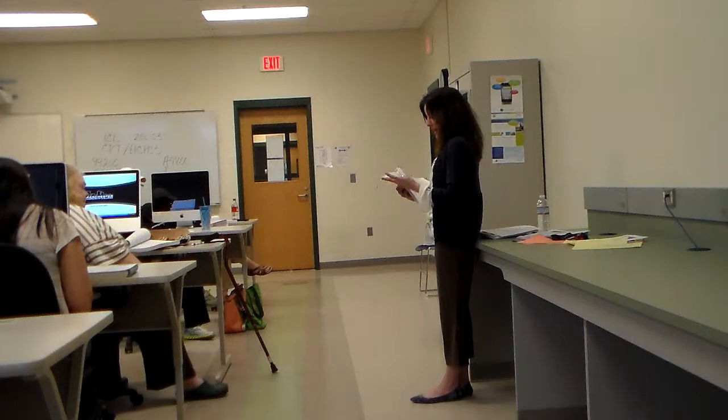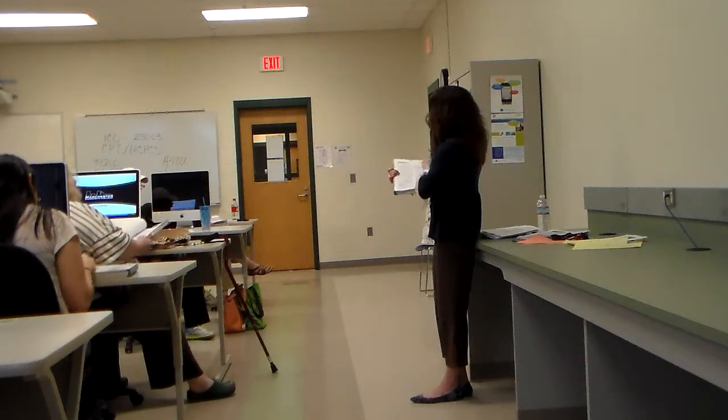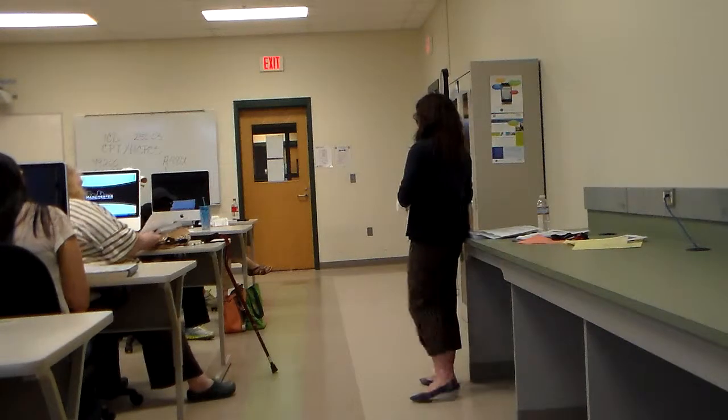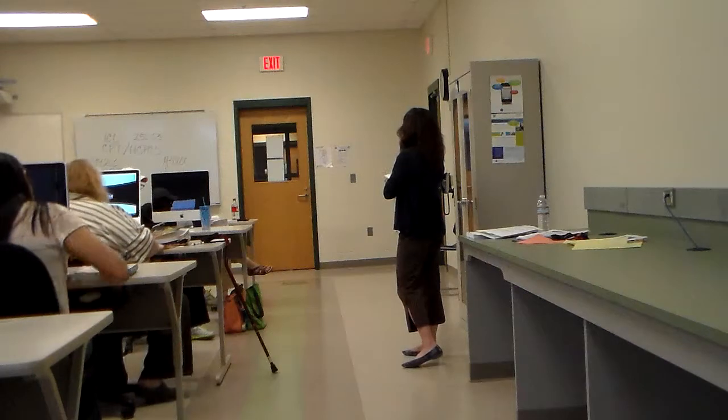So in the very beginning, starting on Roman numeral X, we have the introduction, and we have some instructions for using the CPT code book. It starts on Roman numeral X.